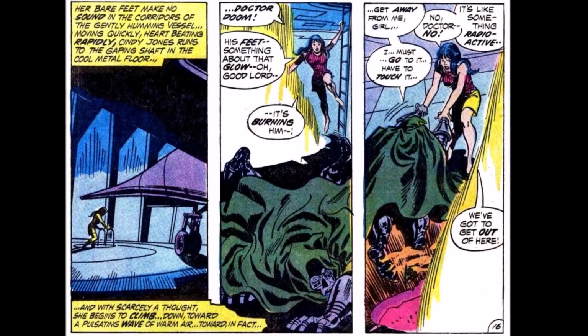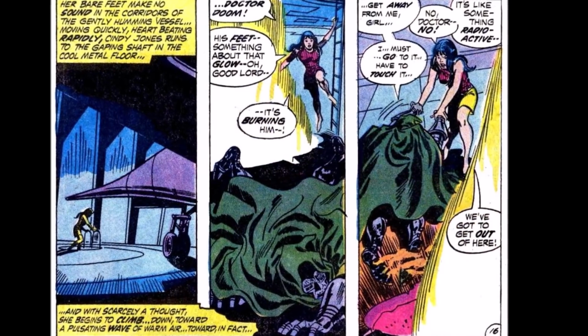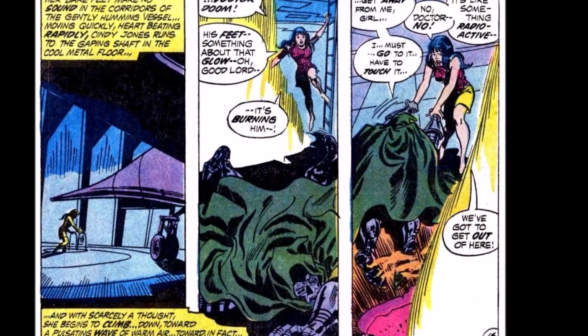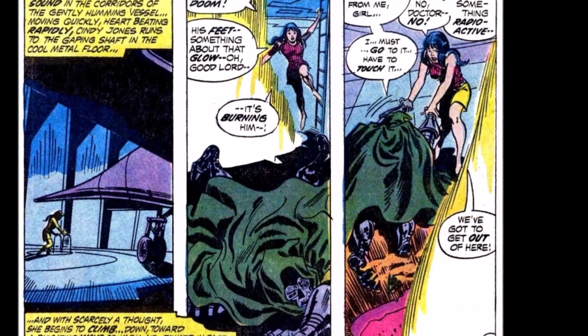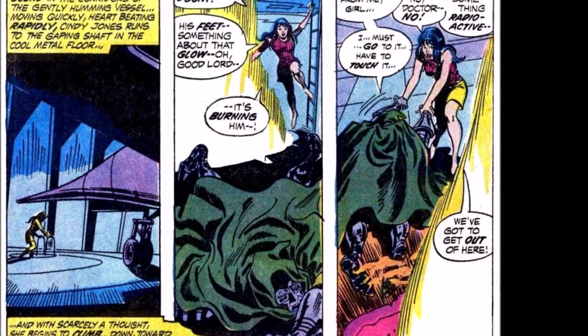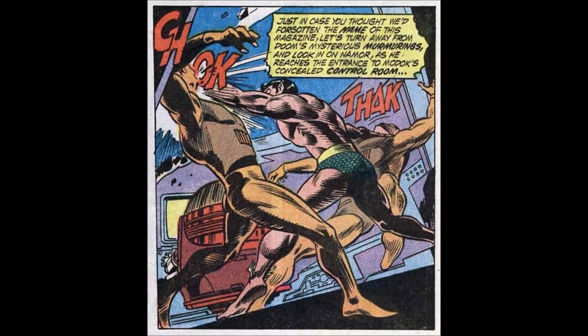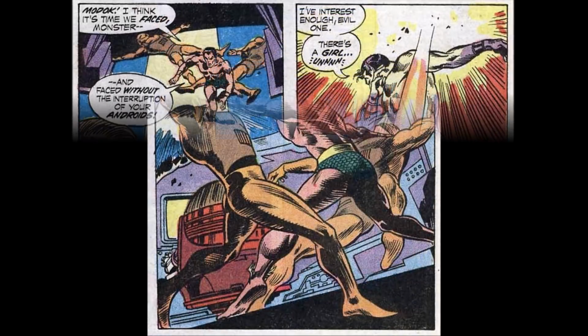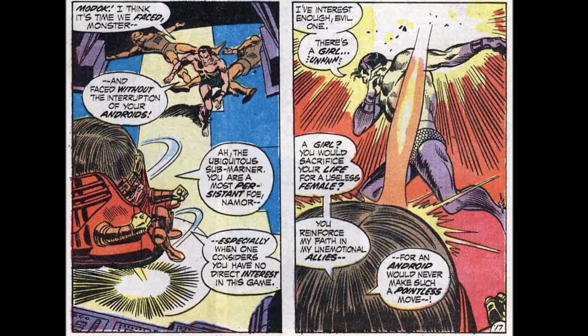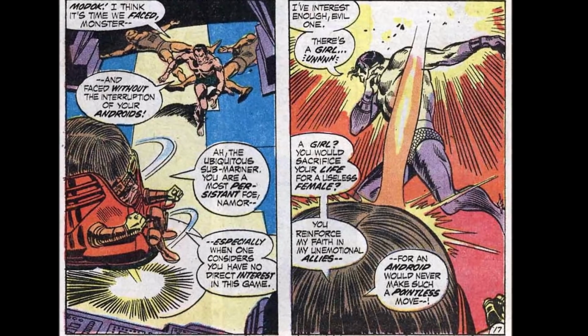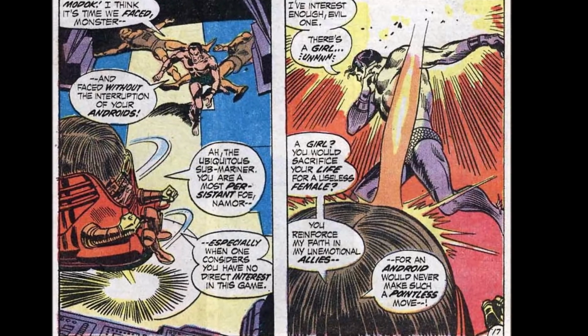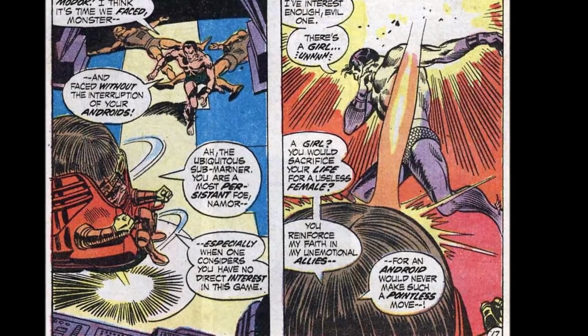Upon leaving Doom's ship, she finds Doom on the ground. She rushes in to save him from what she assumes is some form of radioactive blast. Meanwhile, Namor is still fighting off androids when he runs across MODOK. MODOK insists that Namor has no fight in this game, but Namor insists that he's doing all this to protect a girl.